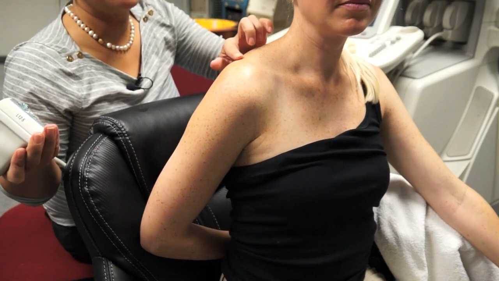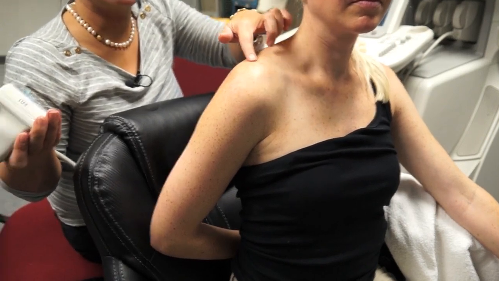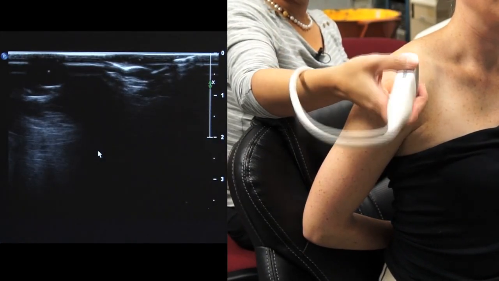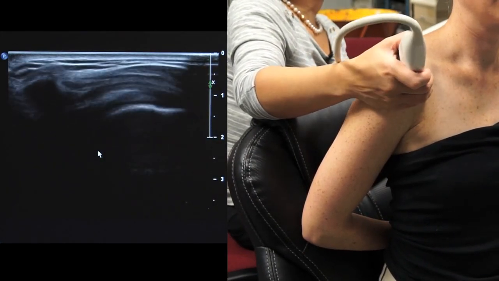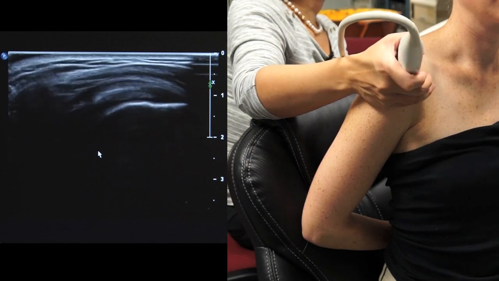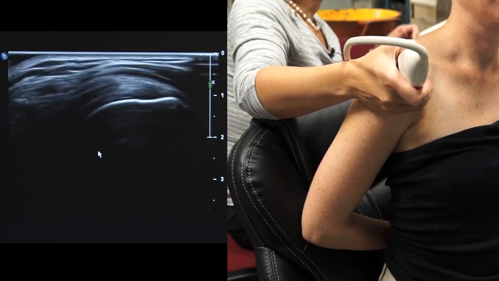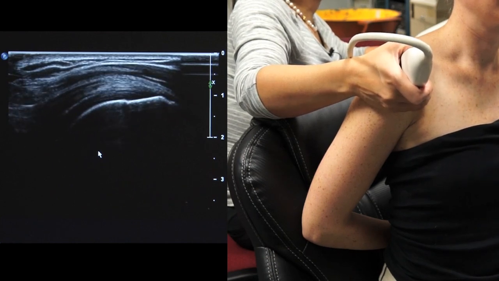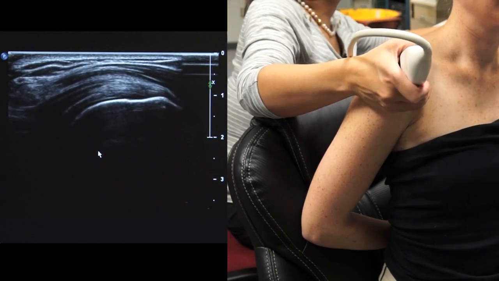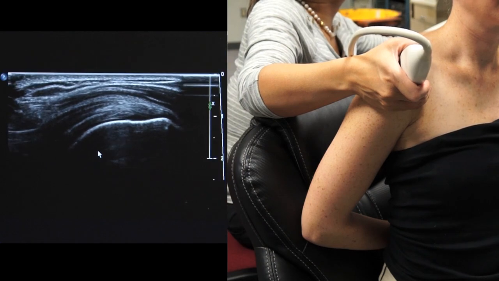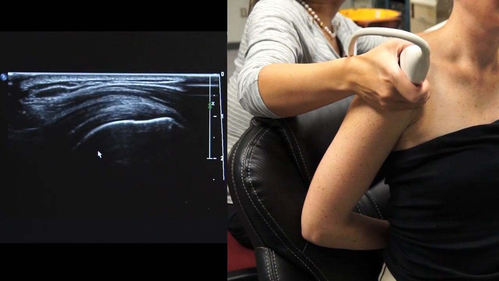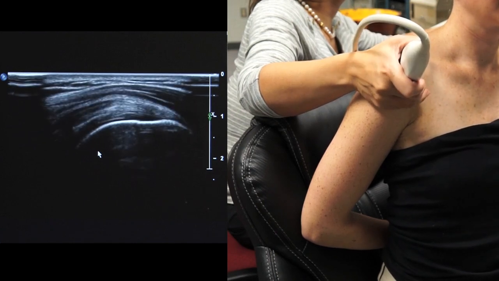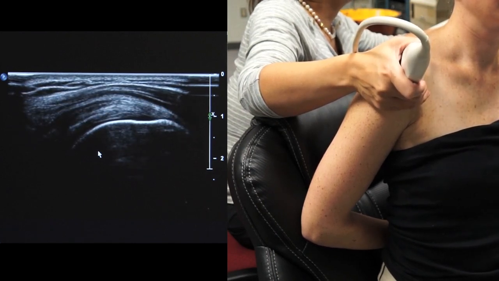Now again, reminding you that the fibers run in this axis. We want the marker of the transducer up. Okay, and here we are getting what they call the bird's beak view of the supraspinatus tendon. I'm going to adjust and decrease the depth. Okay, make sure that the focus is on the structure we are imaging, which is the supraspinatus tendon.